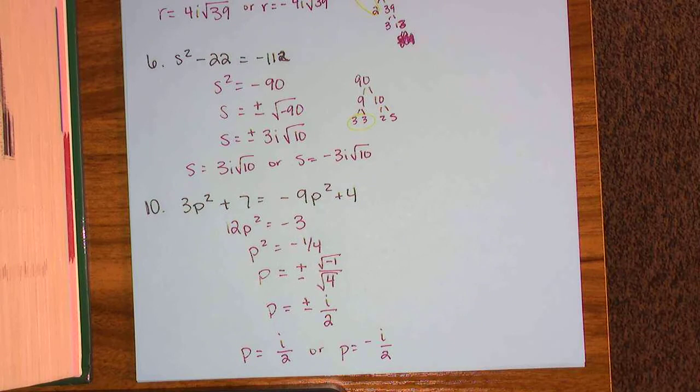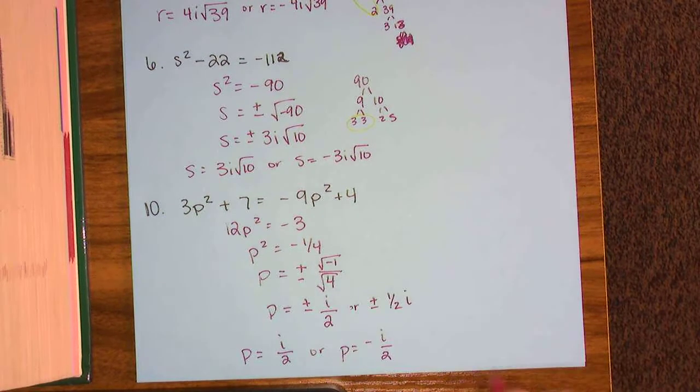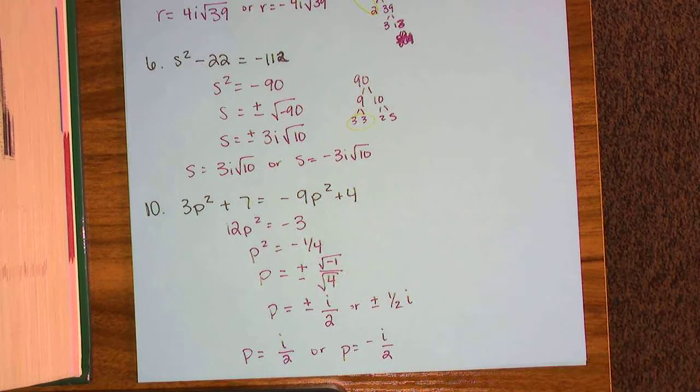Like 1/2 I? Yeah, that's fine. Yes. 1 over 2 times I, it's the same thing. Okay, they're just asking that. This is completely fine to leave it this way. They're just asking if you can also write it that way. So that's another way you can write it. Okay.